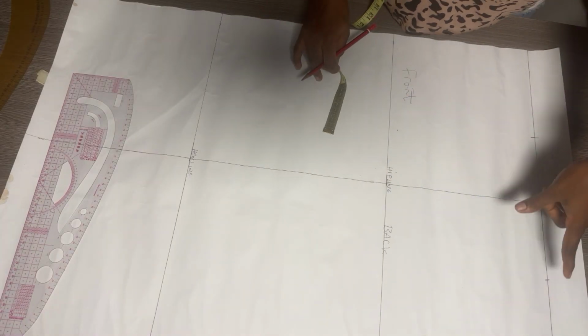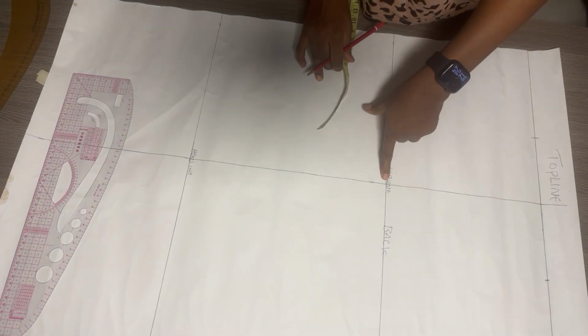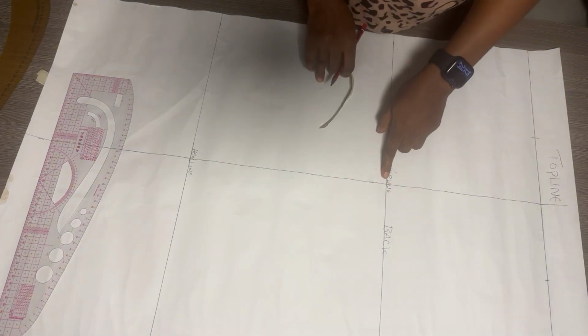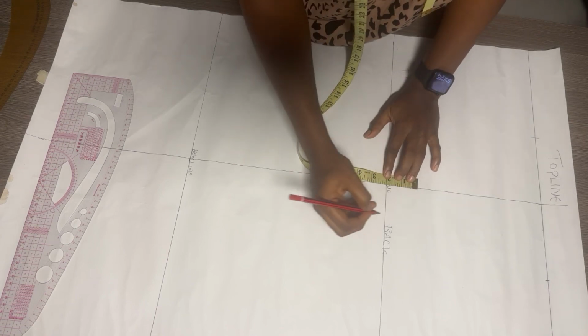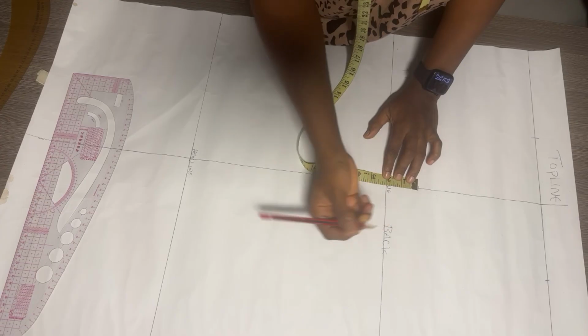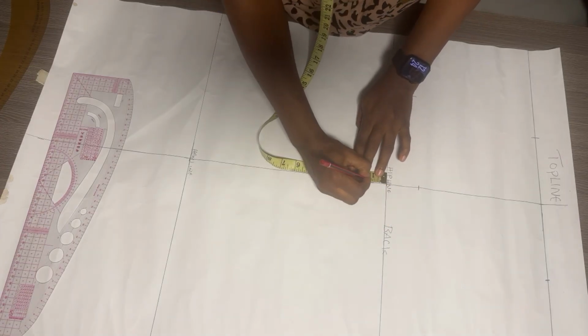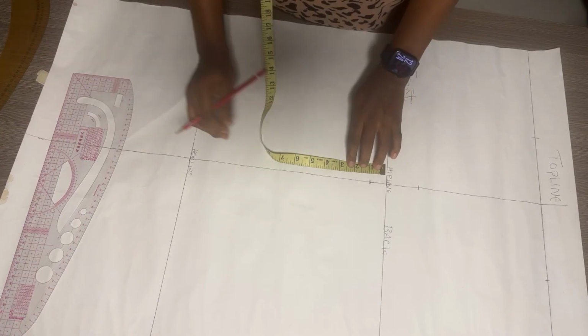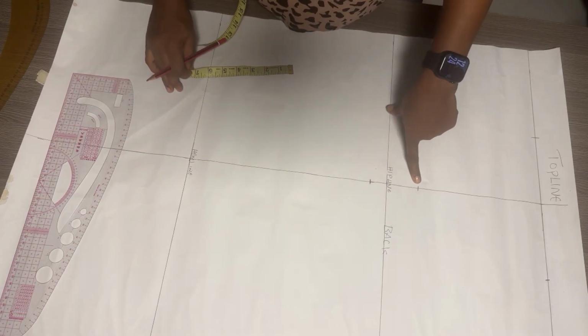So 7 inches. Then now we'll connect this waist to this hip line. So on the hip level, we are going to take up 2 inches. We're going to mark 2 inches upwards. Then we'll mark 1 inch down, right? 1 inch down, 2 inches up.